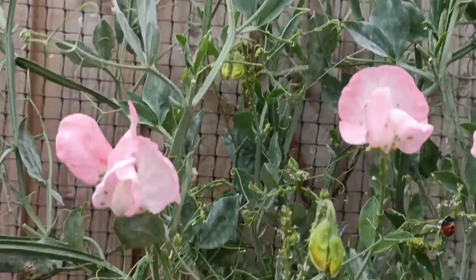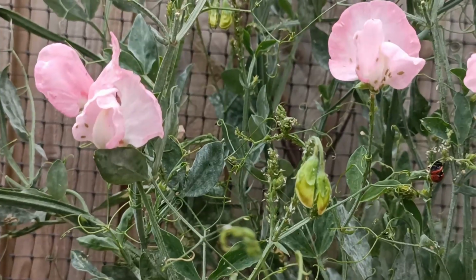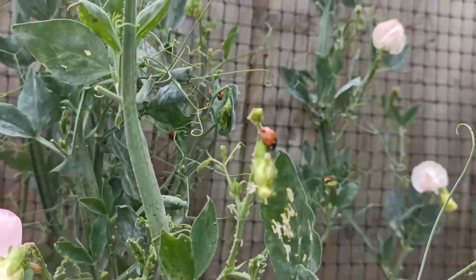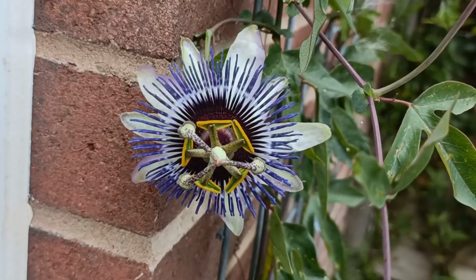Although I don't know if anyone else has this problem. Mine are covered in green fly. There are quite a few ladybirds about there who I'm hoping are having a nice dinner.